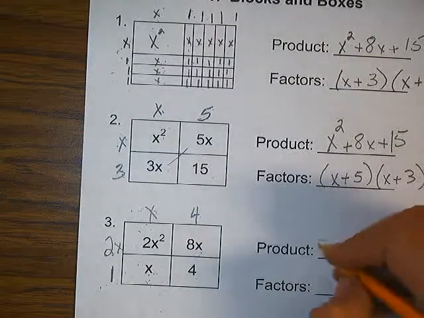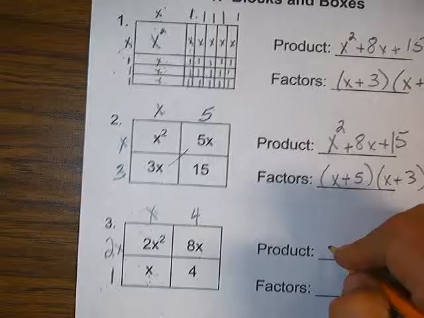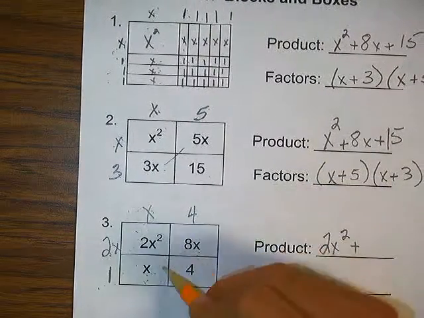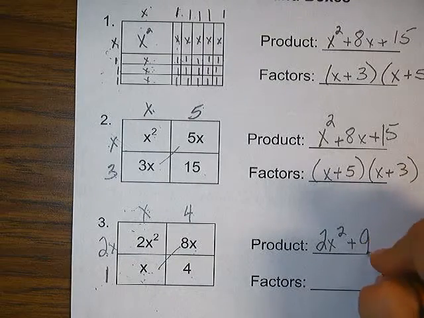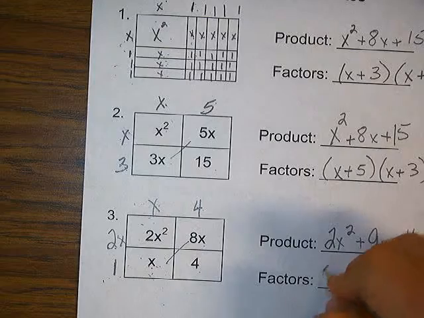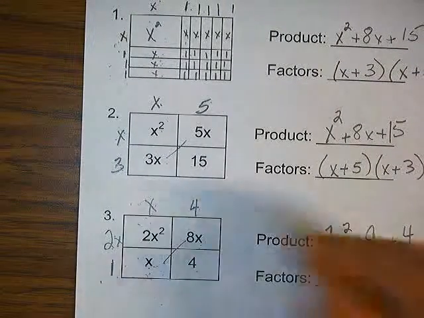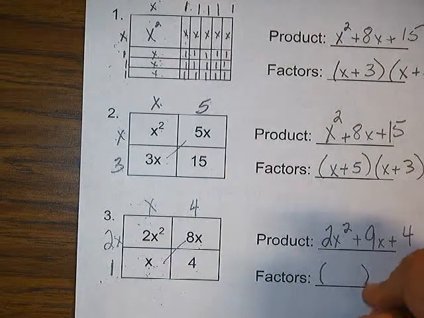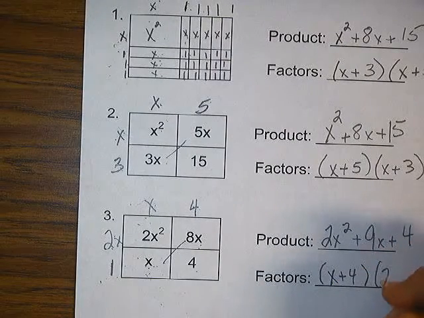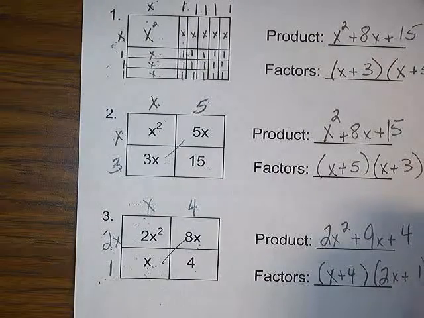Start with the product. What's the product? 2x squared plus 9x plus 4. The factors: it doesn't matter which one you say first. What do I have at the top? X plus 4 times 2x plus 1.